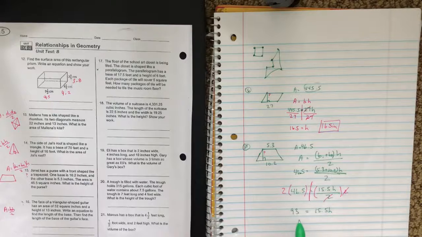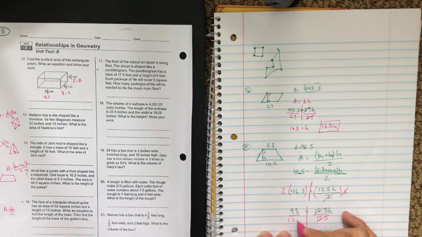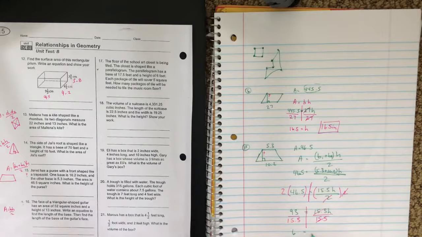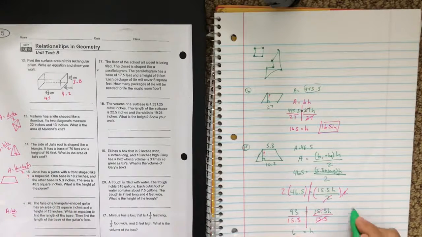15.5 times h. How do I get rid of the 15.5? Well, I divide by 15.5, which cancels it out because it equals 1. Whatever I do on this side of the equal sign, I do on the other side. So 93 divided by 15.5. Ooh, it gets you a nice round number. It gets you the number 6. So our height is 6, and they talk about inches, right? Yep, so our height is 6 inches, and that's our answer.